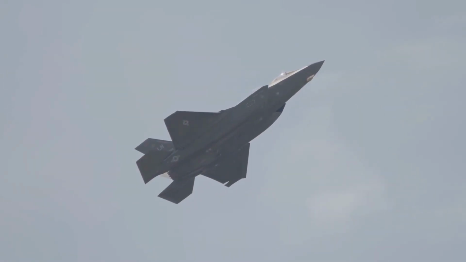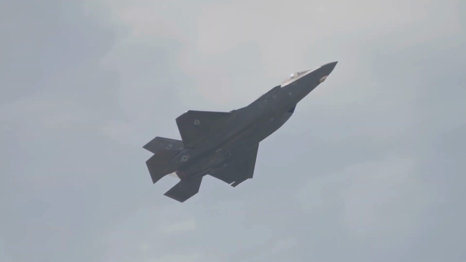The F-35's development represents a significant leap in military aviation. Its advanced capabilities continue to shape the landscape of modern warfare.